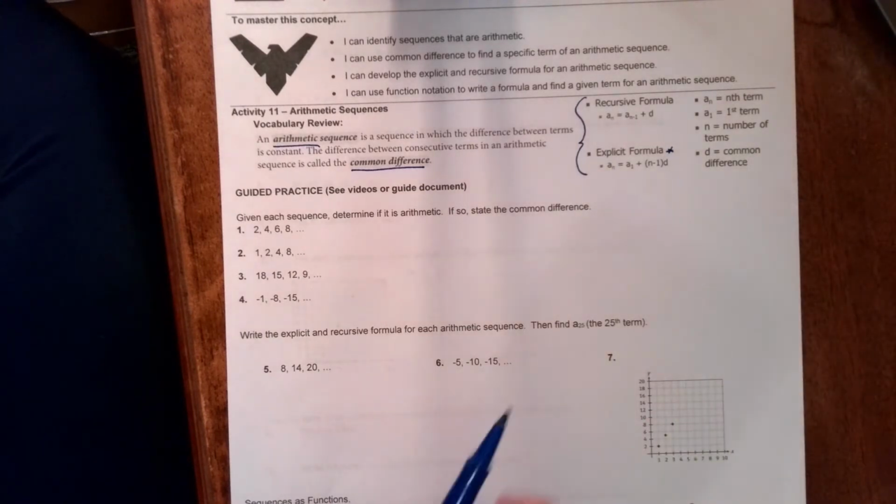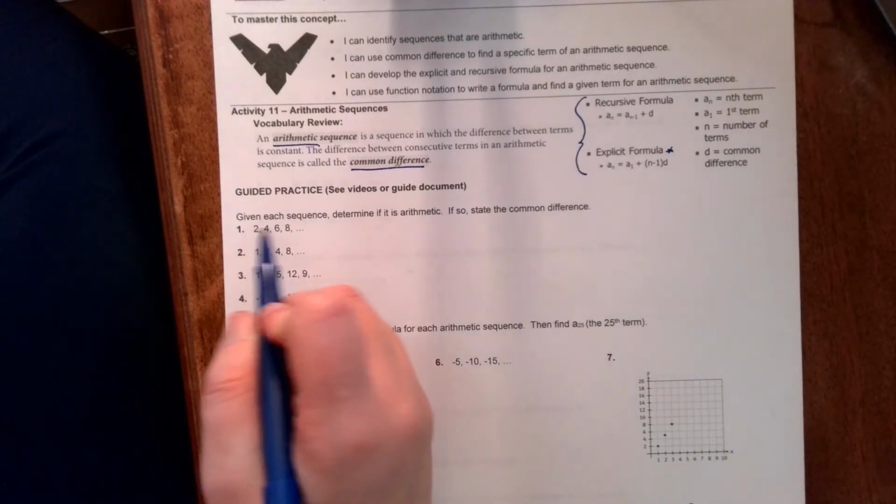So okay, let's go ahead and jump into the practice. Alright, so given each sequence, determine if it is arithmetic. And if it is arithmetic, state the common difference. So again, we're just seeing, does it have a common difference and what is it?